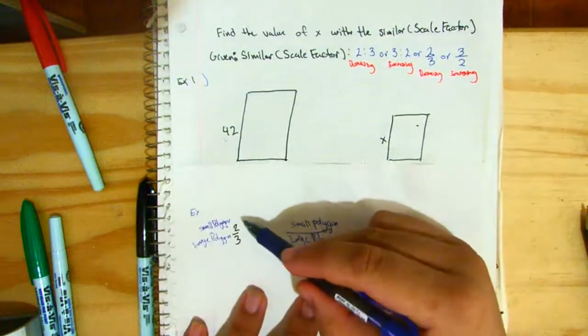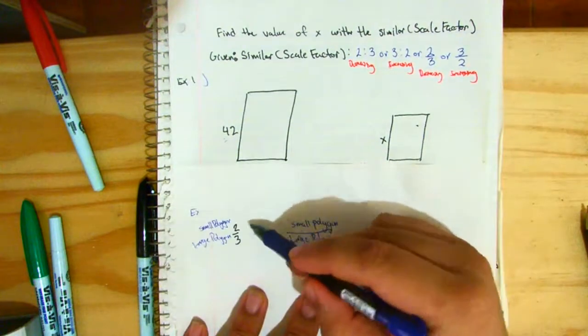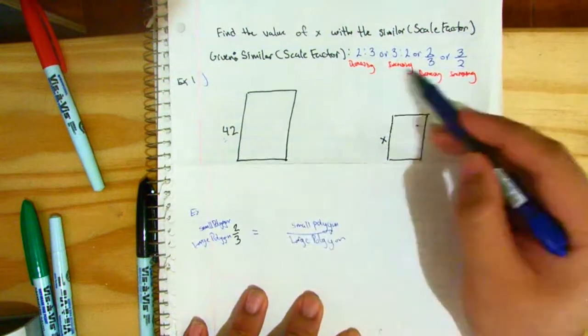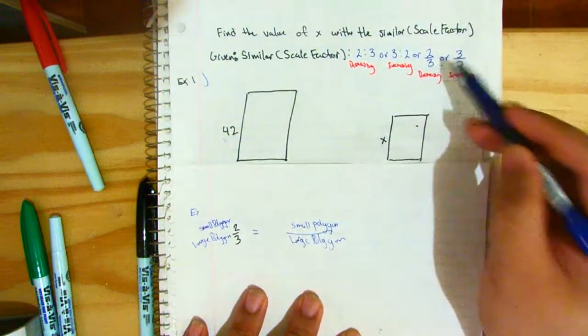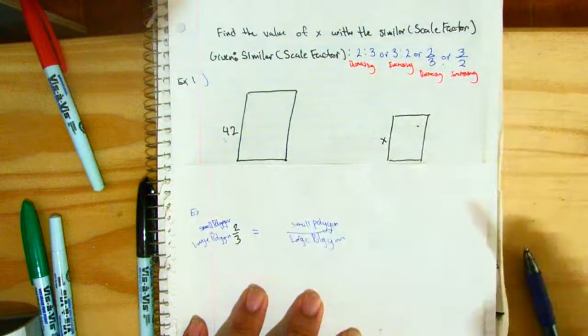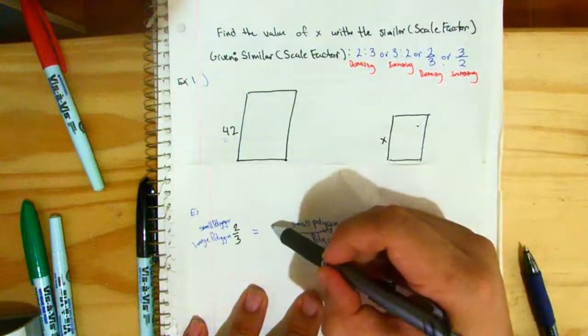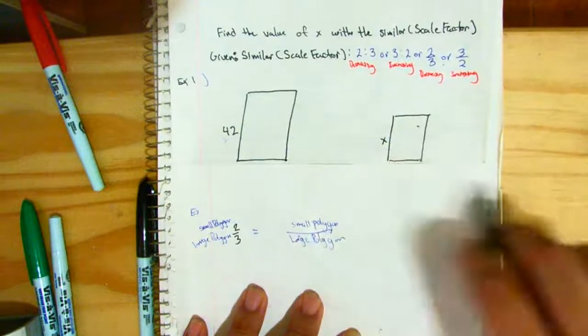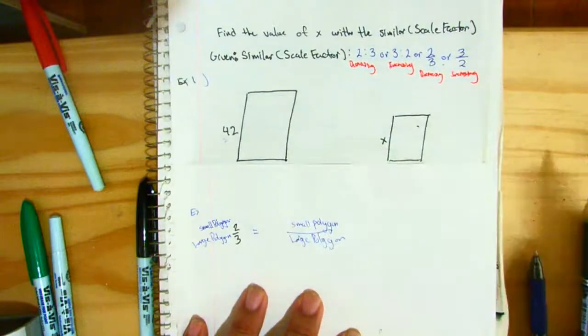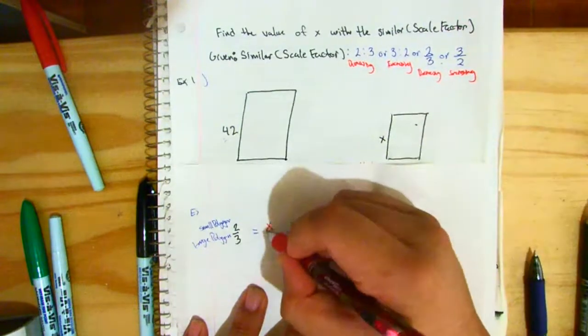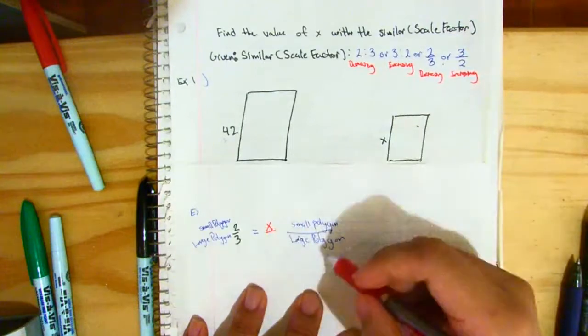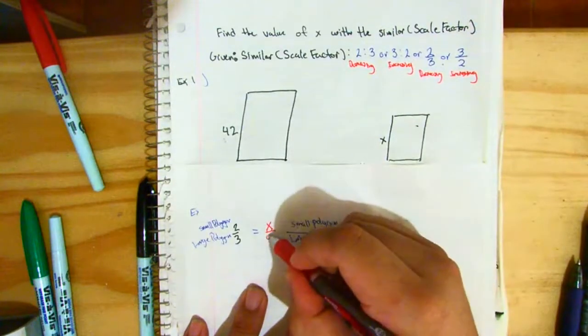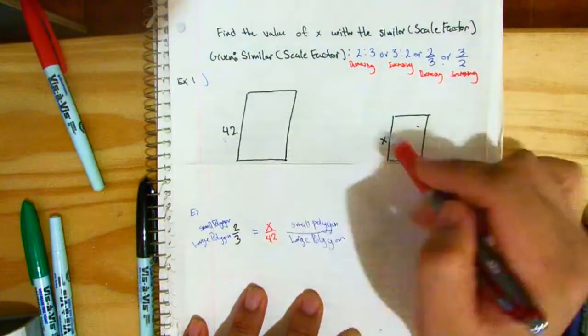How do we get 2 over 3? Once again, it's given to us. And then here we're going to be writing down our small polygon, which has the value of x, and the large polygon, which has the value of 42. And these two sides are, once again, corresponding.